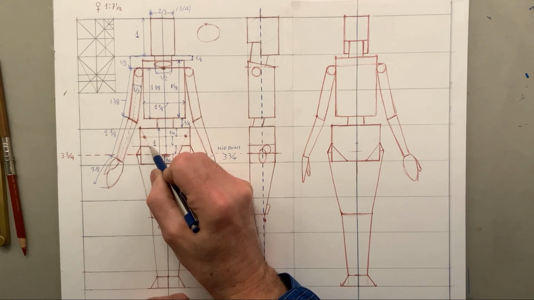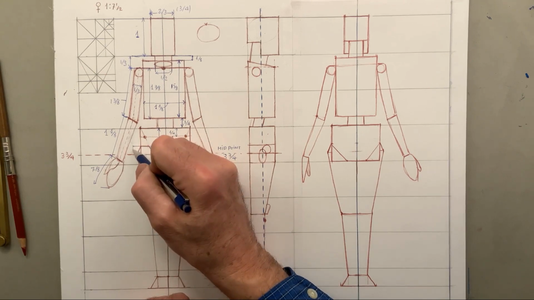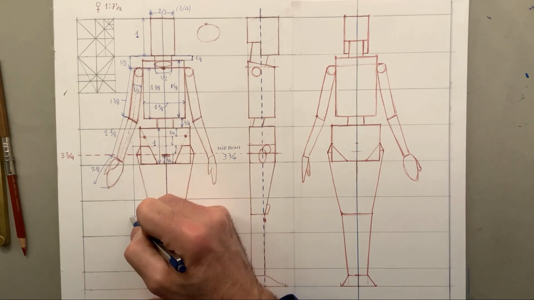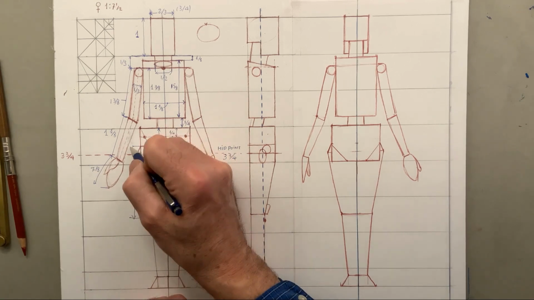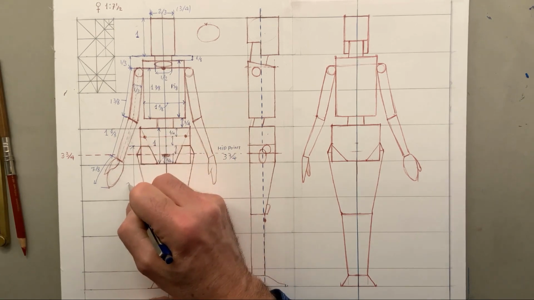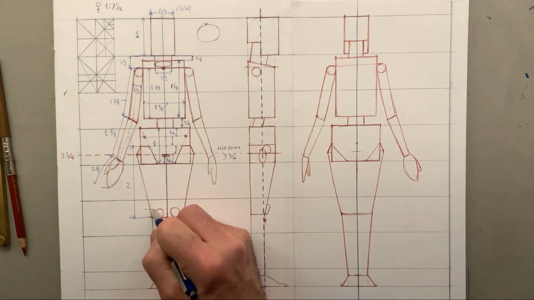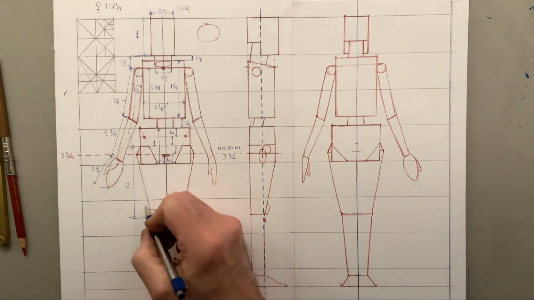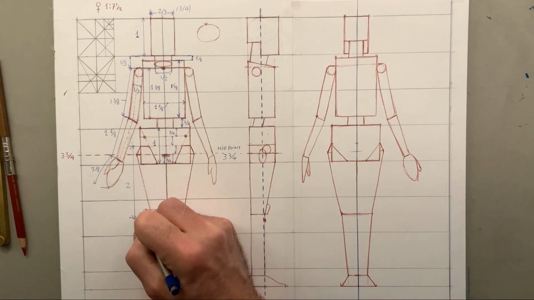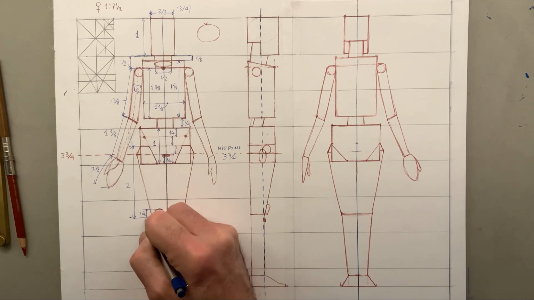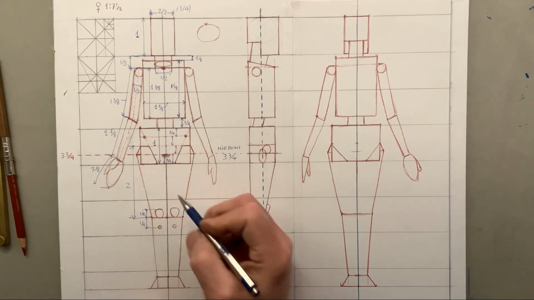Then we have the length of the thigh from its origin here at the hip joint is 2 heads. That's easy to remember, right? So this is 2 heads. The size of the patella height is 1/4 of a head, and the position of the tuberosity of the tibia is also 1/4 of a head.